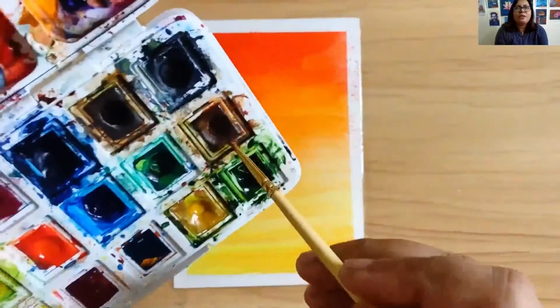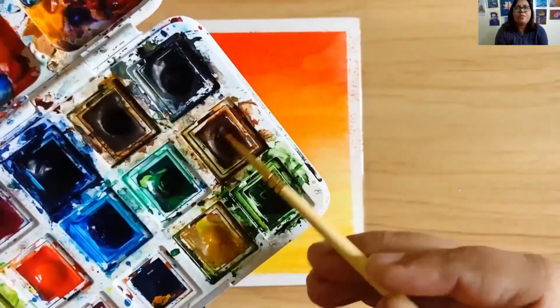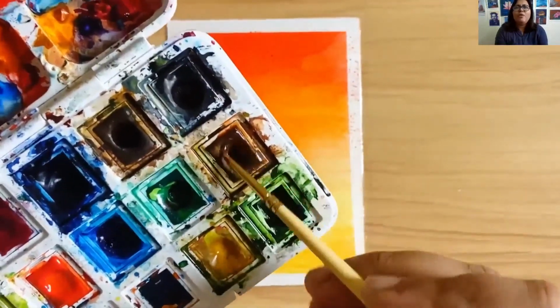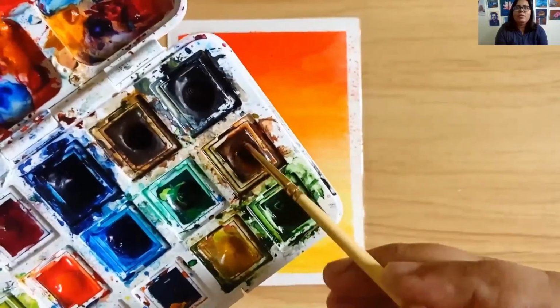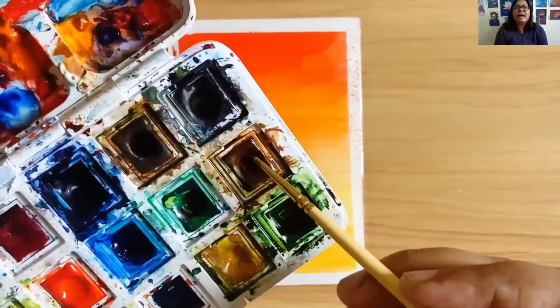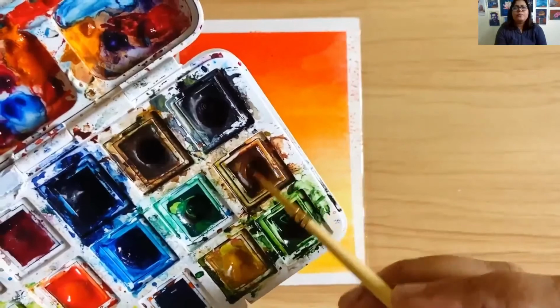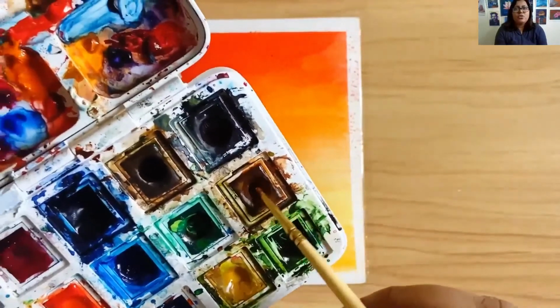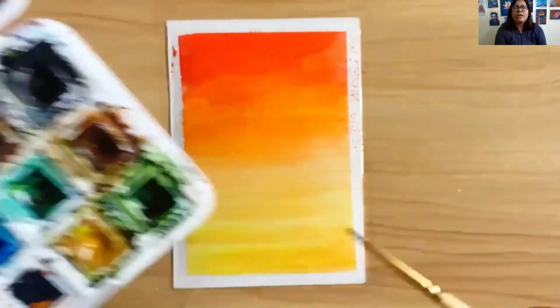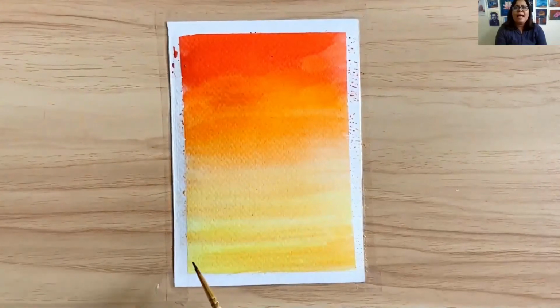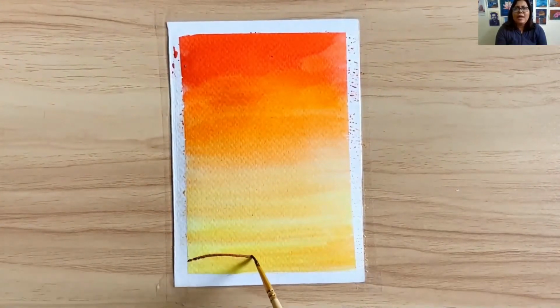So see here, I've got a thin brush and I've taken some brown color. If you don't have brown color, you can use black. Okay, you can use any dark yellow also. You can use green also. Okay, so what are the colors you can use? Brown, black, green, dark yellow, any of these colors that you have.